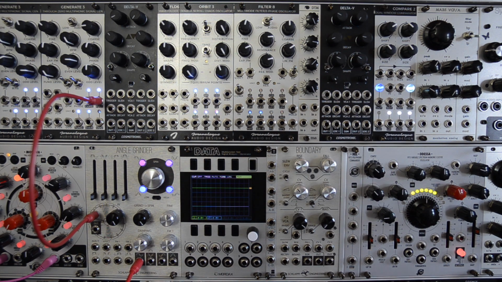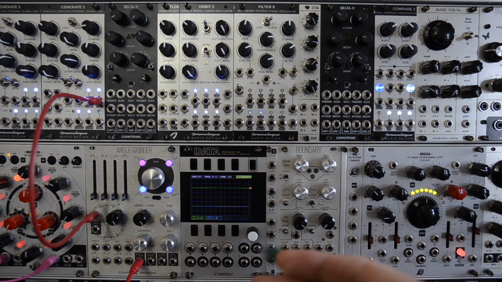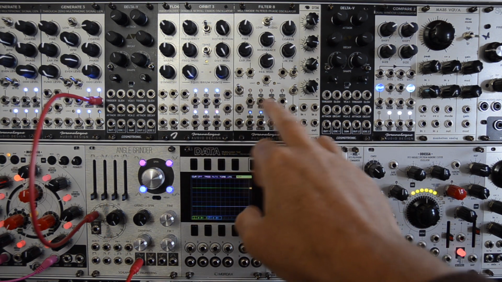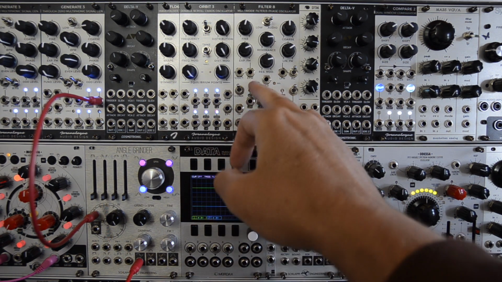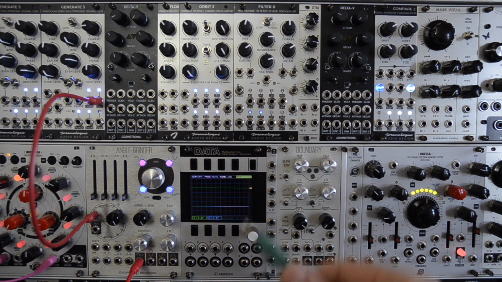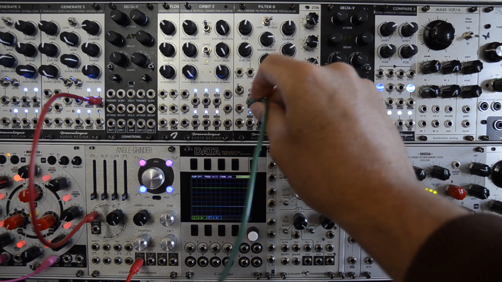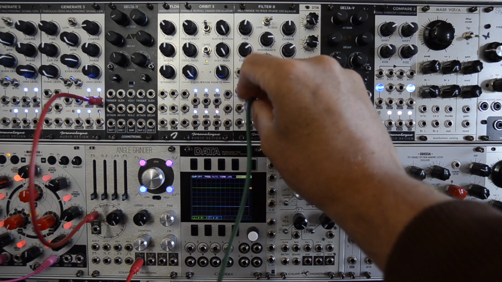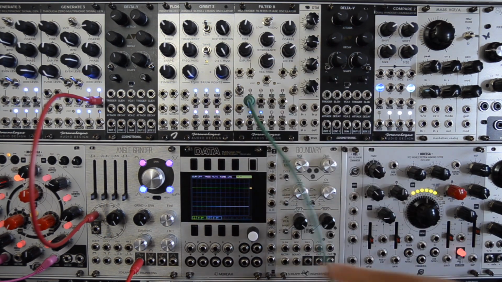One thing that you saw me doing in the patch examples quite a lot was routing feedback from one of the outputs of Filter 8 back to its exponential FM input. And when Filter 8 is self-oscillating, this creates different shapes than just the sine wave. Let me patch up the output to the scope here.